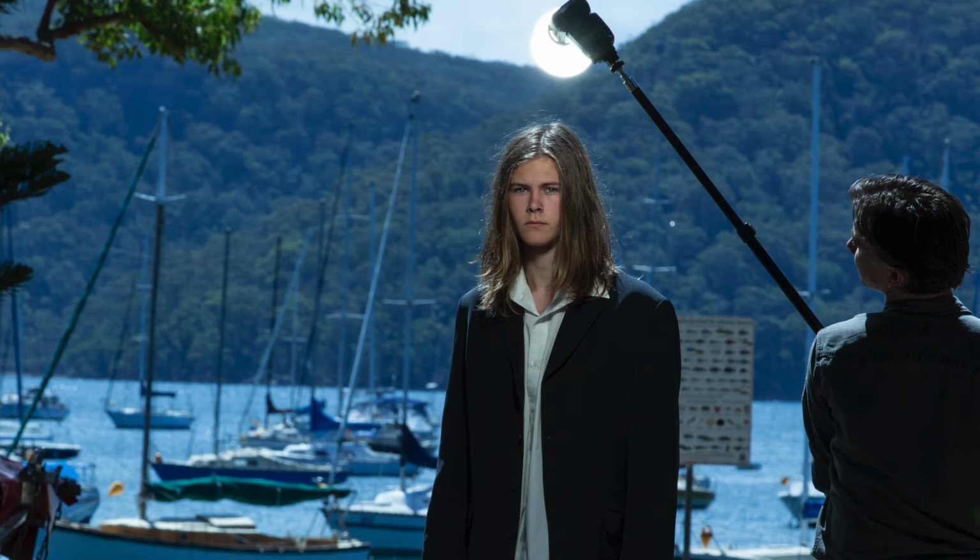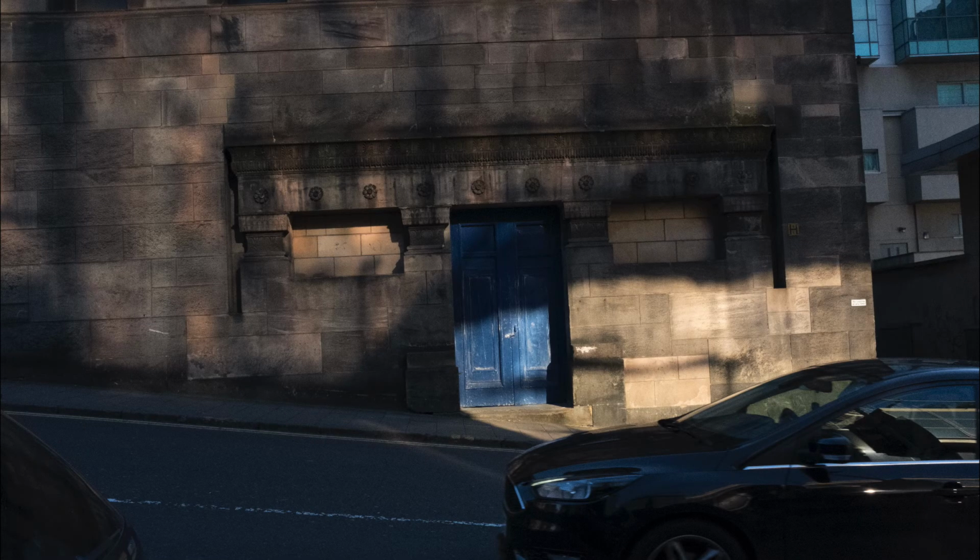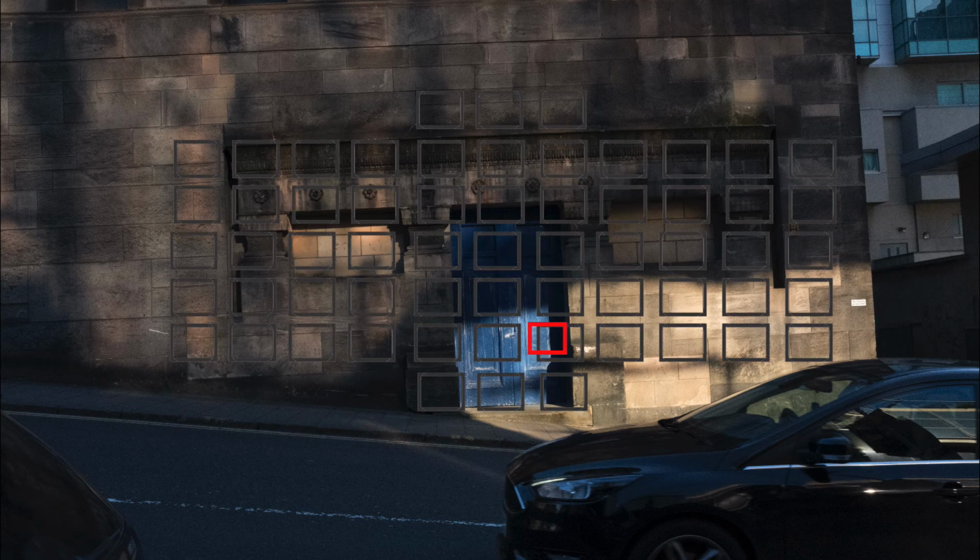And it's not just limited to portraits. You can take control of the way you expose your images to create a completely different look. So here's an image on the streets of Glasgow, and you can see there's a little pocket of sunlight illuminating the door. Now, the way I choose to expose this frame is going to have a huge impact on the overall outcome of the shot.